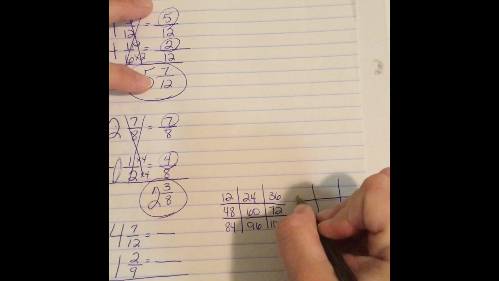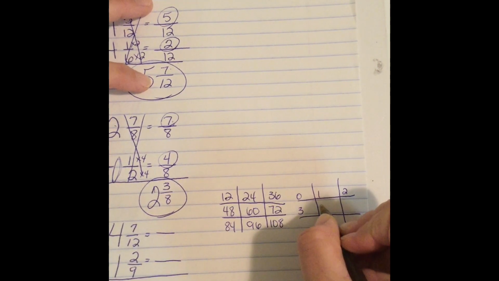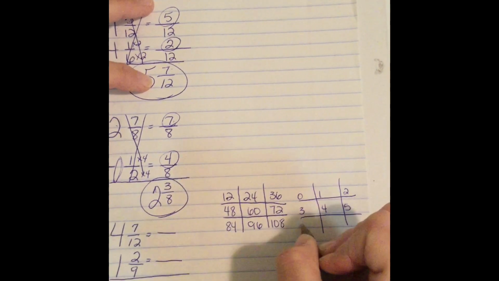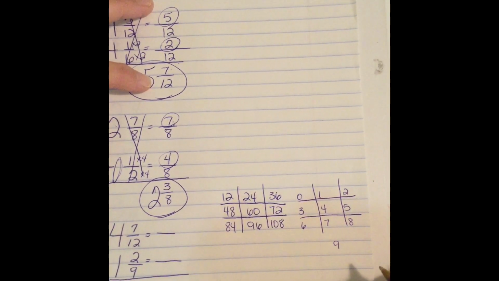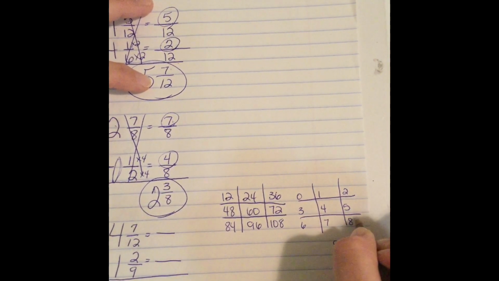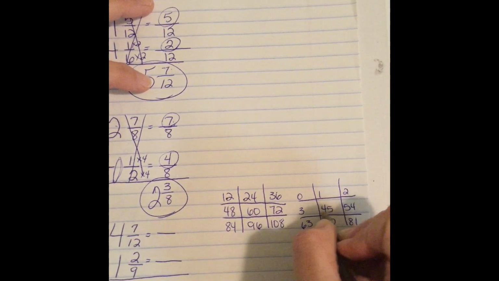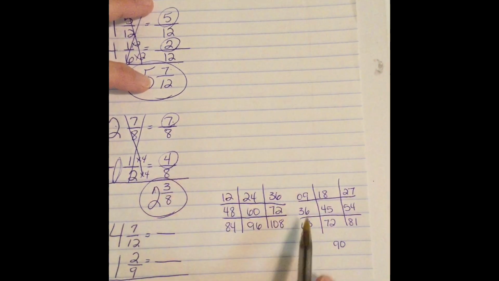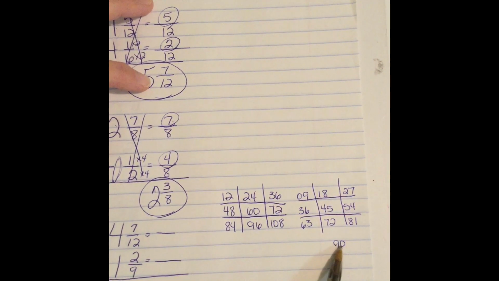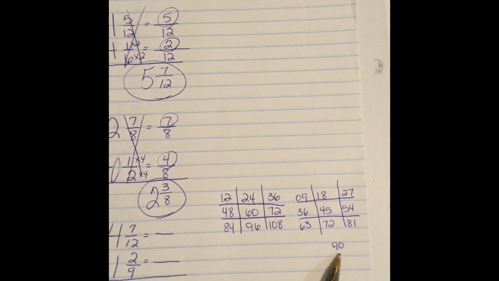We're going to start with 0, 1, 2, 3, 4, 5, 6, 7, 8, and then 9 would be down here. That'd be times 10. 0, 1, 2, 3, 4, 5, 6, 7, 8, 9. So 0 through 9, and then I go backwards, 0 through 9. Okay? 9 times 1, times 2, times 3, times 4, 5, 6, 7, 8, 9, times 10.